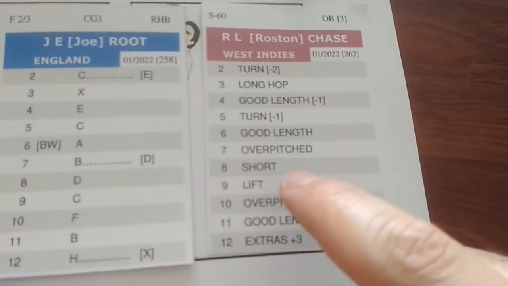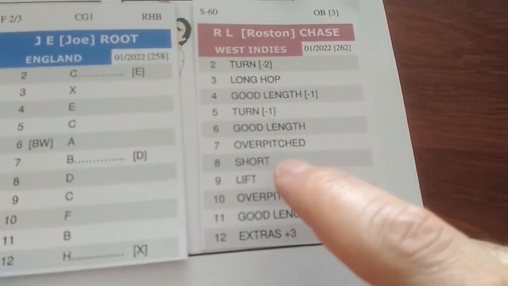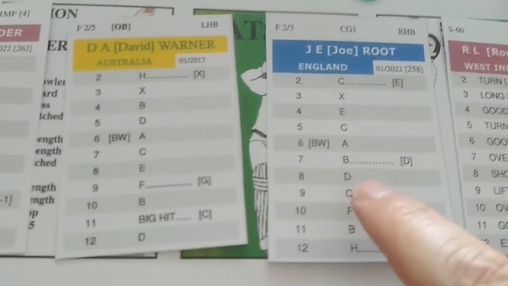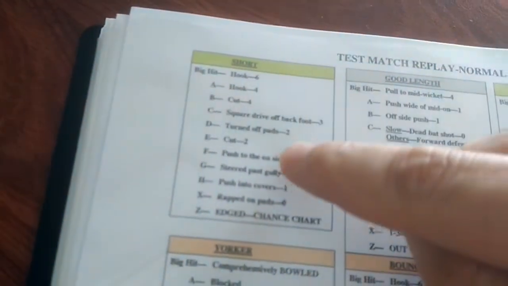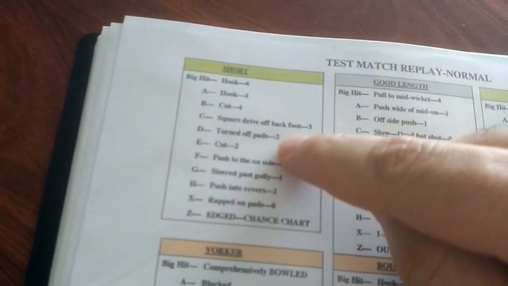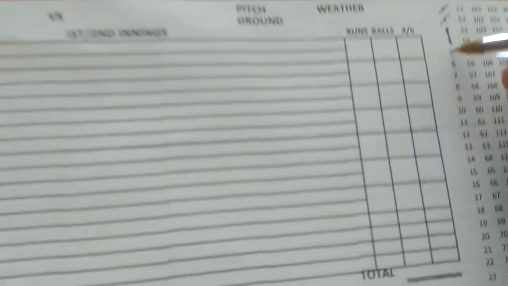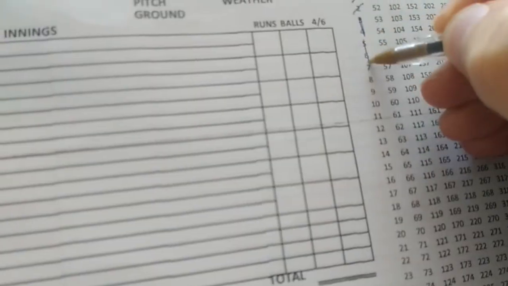And we've got 8 for the bowler and 8 for the batter. 8 is a short delivery for Roston Chase, so easy to hit away. 8 is a D for Joe Root. We come to the short section, and Joe Root has turned that off the pads onto the onside for another 2 runs. So 2 to Root, 2 against Roston Chase, 2 on the scorecard here. So they're none for 6, this team up here.